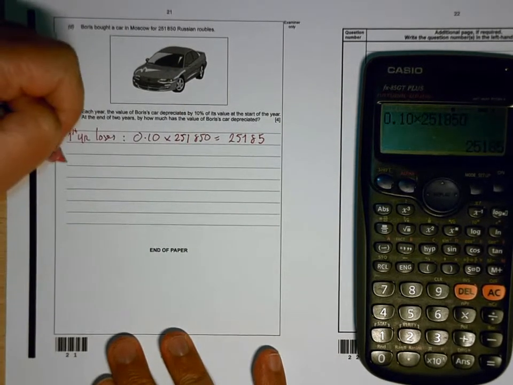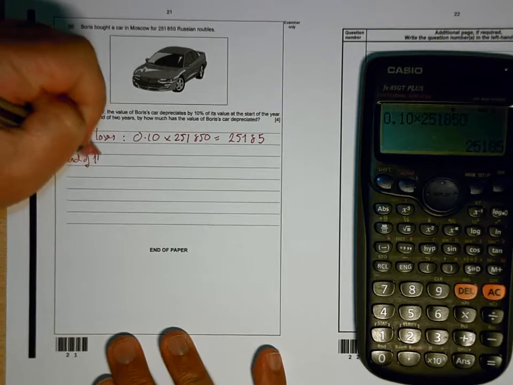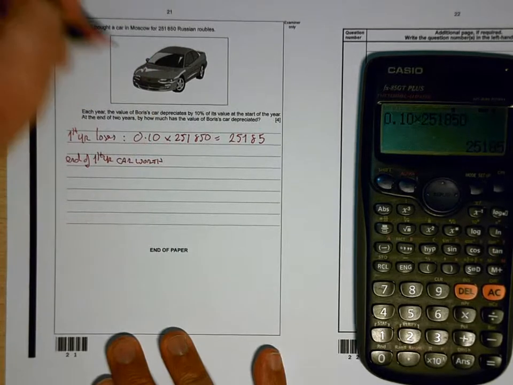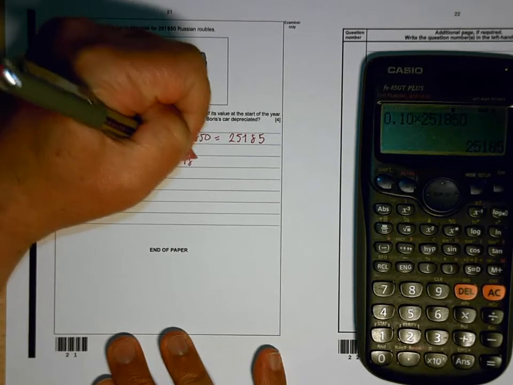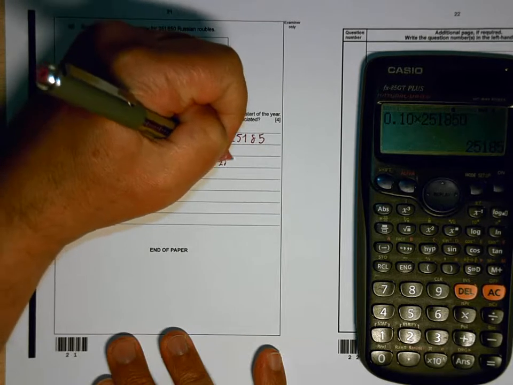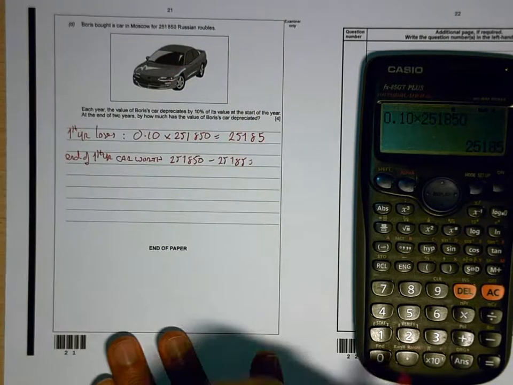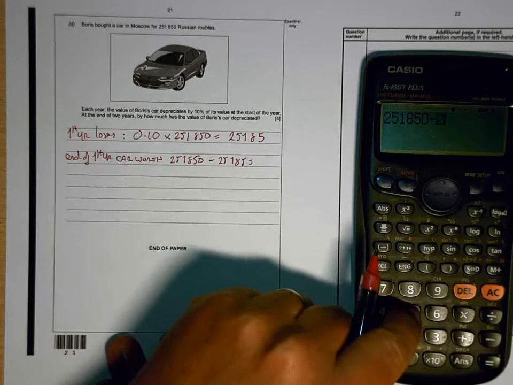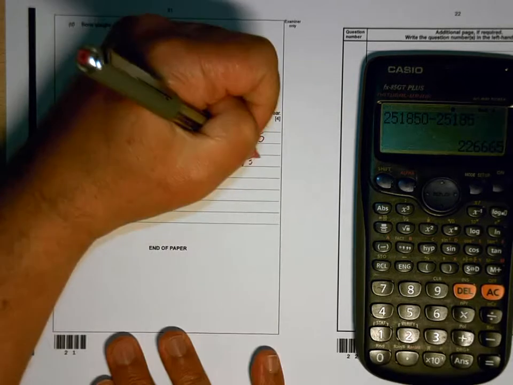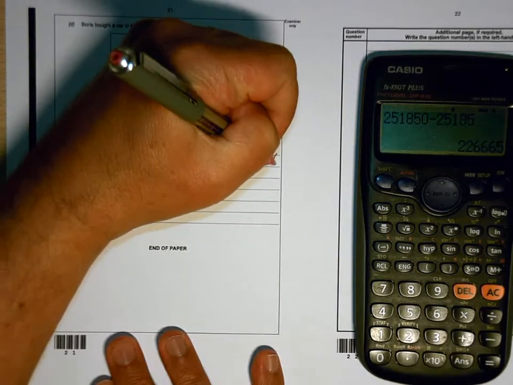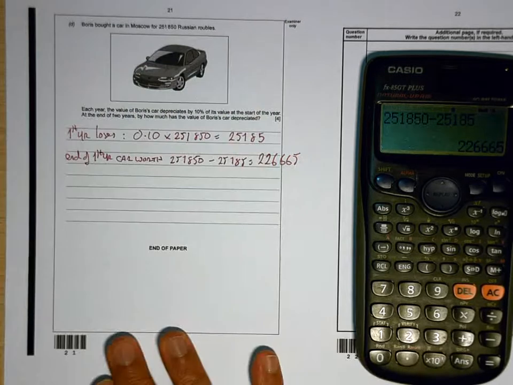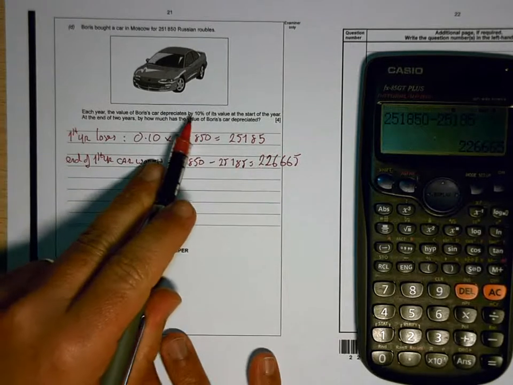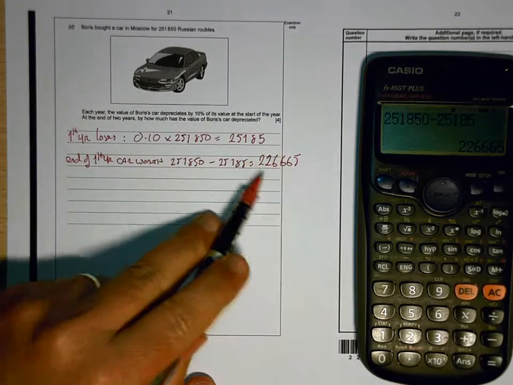That's how much it loses. So at the end of the first year, the car is worth 251,850 less the amount that it's lost, which is 226,665 rubles. So for the second year it's going to lose another 10%, but it's going to lose 10% of this much.